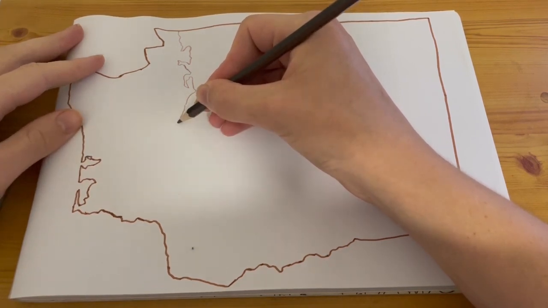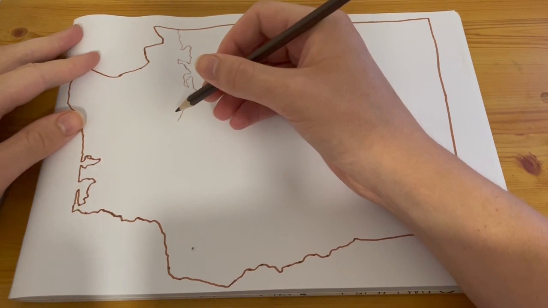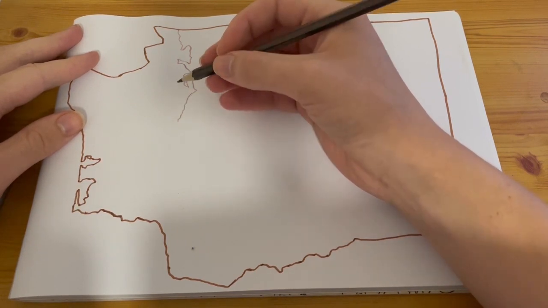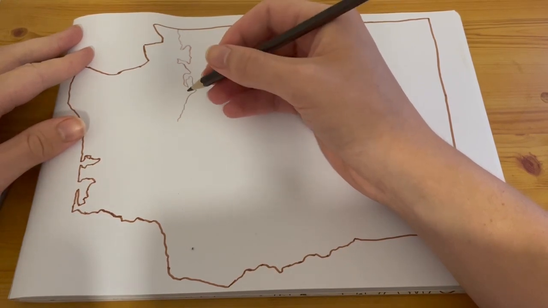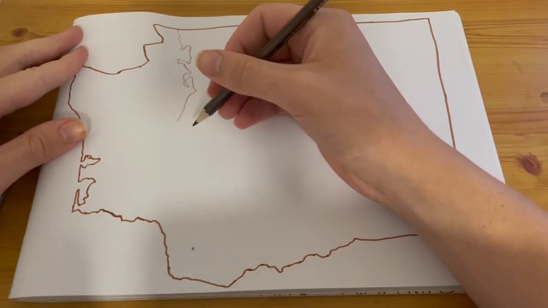So, one of the hard parts of this is actually knowing where to denote as the land border.